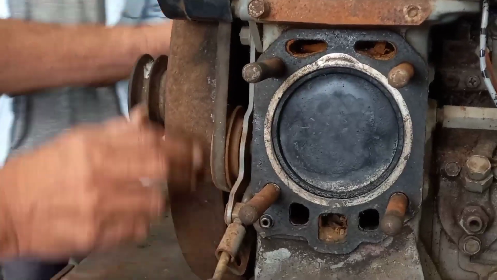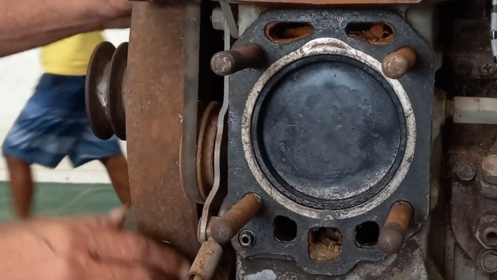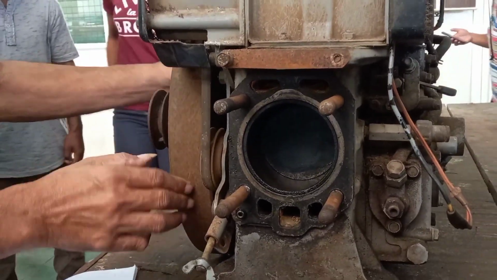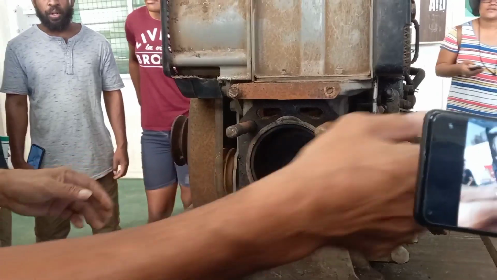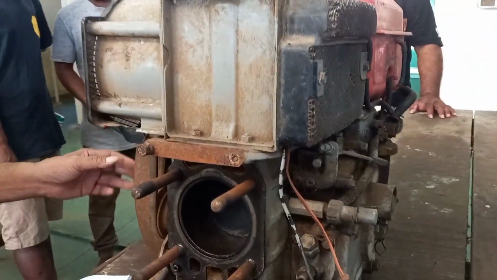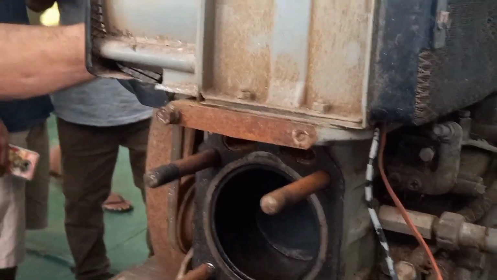So, although it's a small engine, it's very strong. So there's a high compression ratio. So that's the piston coming out and going back in. It's attached to the crankshaft, just like the other engine, and attached to the flywheel.